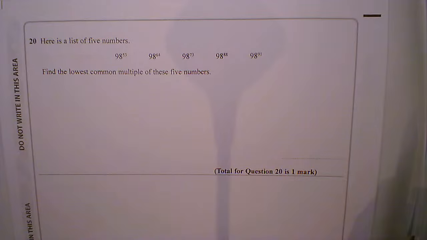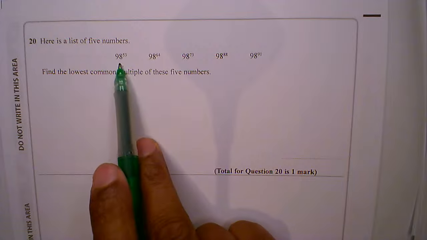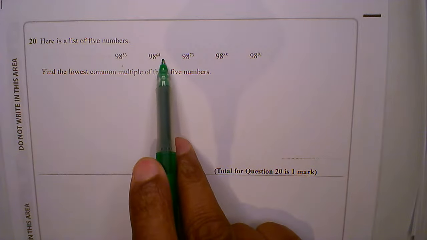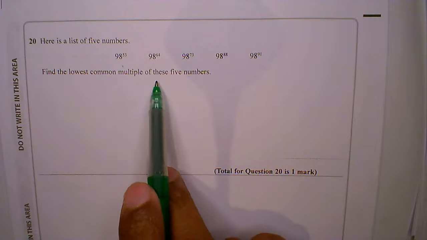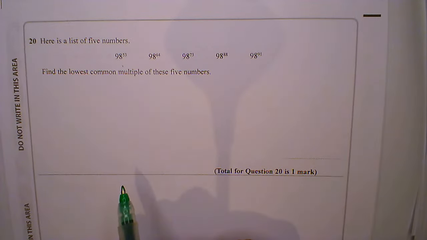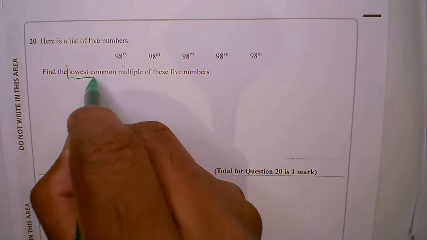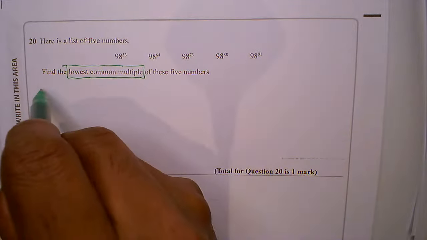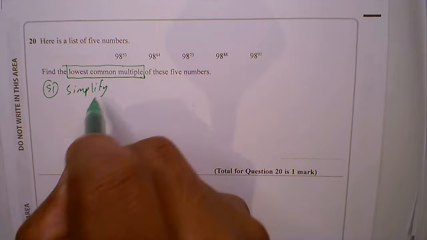All right, let me go through this. So question 20, here is a list of 5 numbers: 98 to the power 53, 64, 73, 88, 91. Find the lowest common multiple of these 5 numbers. Now, one of the things with this kind of question, we need the lowest common multiple. One of the things I keep saying is simplify. So can I simplify this?